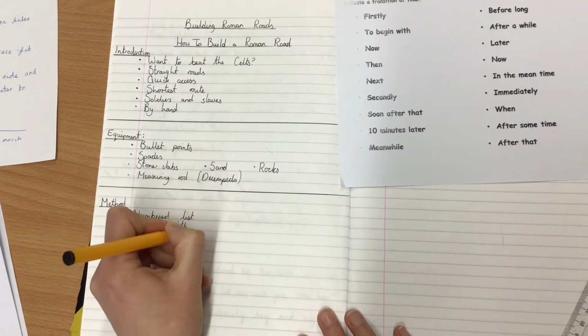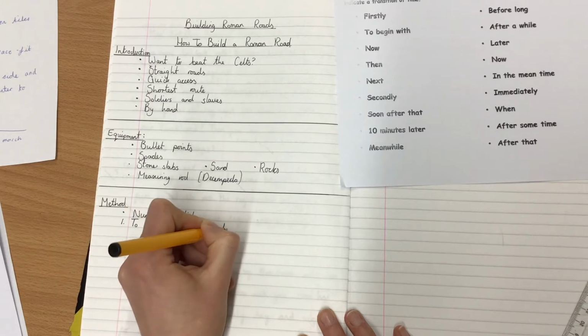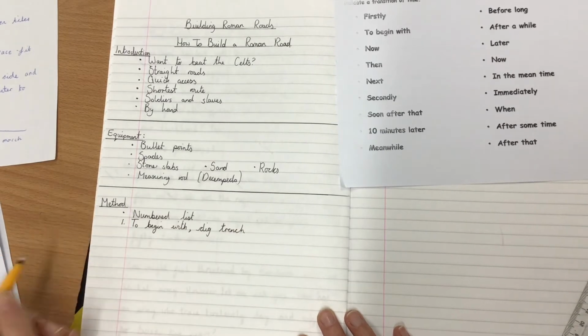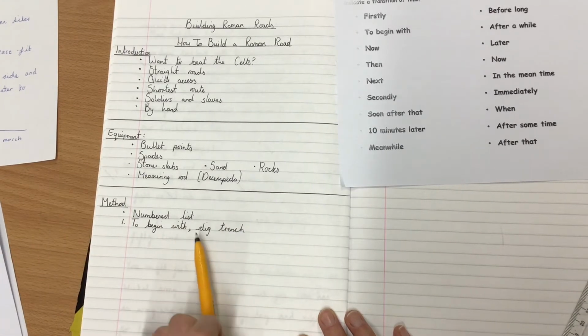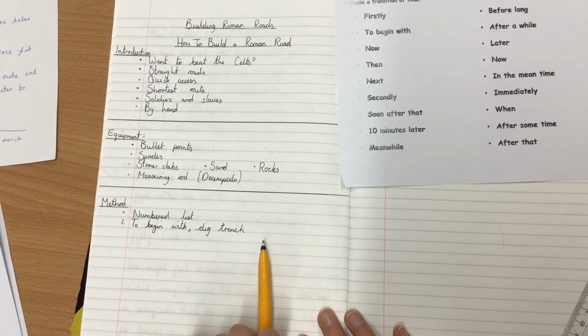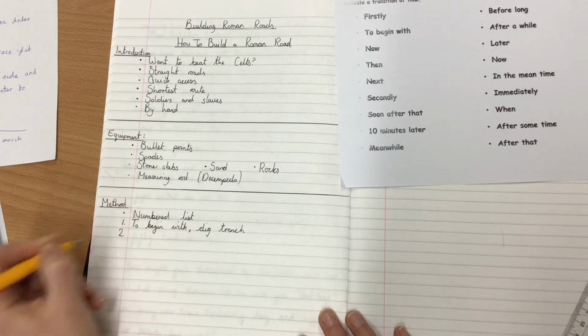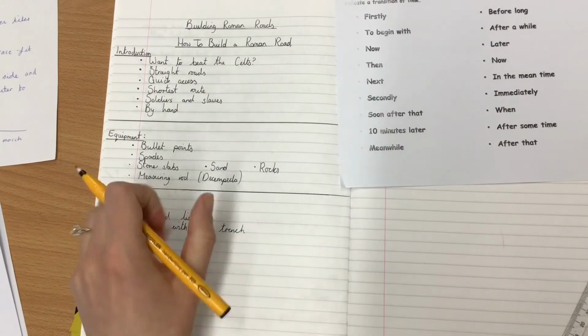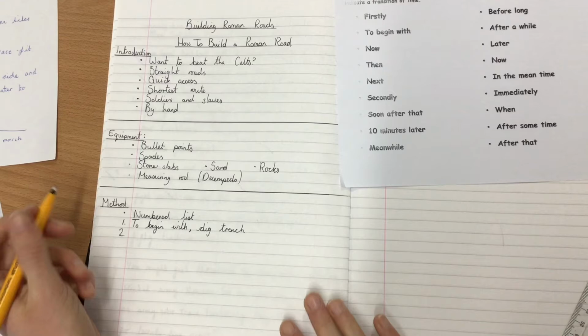writing. Now, I'm just going to use dig trench, but tomorrow I might write to begin with, use your spade to dig a large trench. Okay, so this again, I'm choosing my adverbials and I'm still making notes that I can expand on tomorrow.